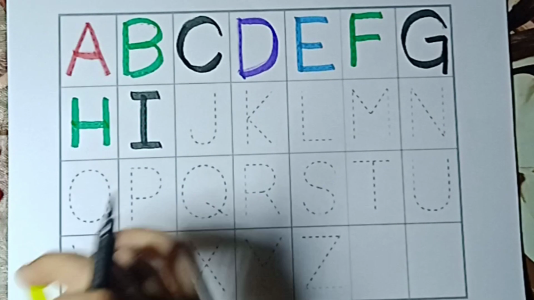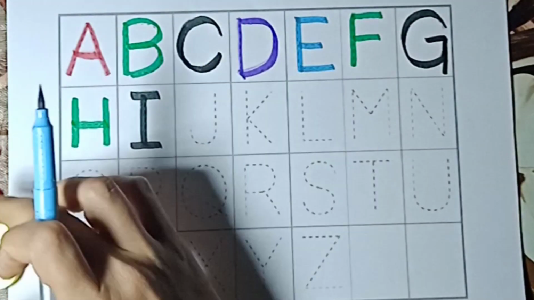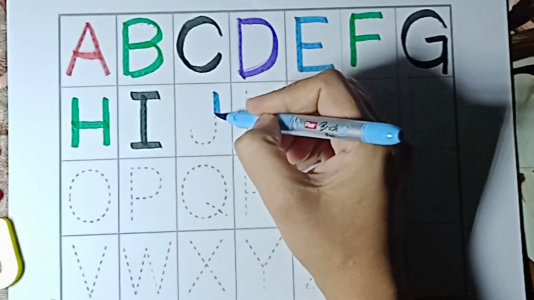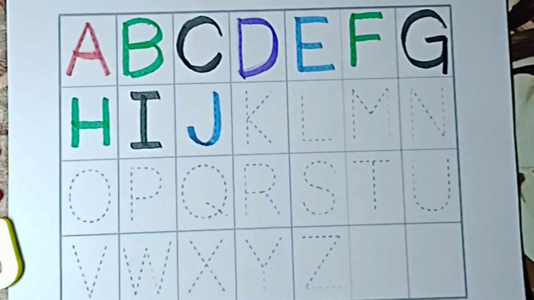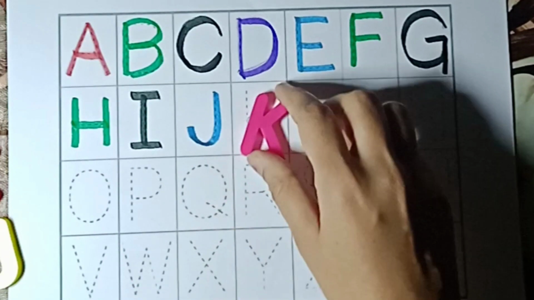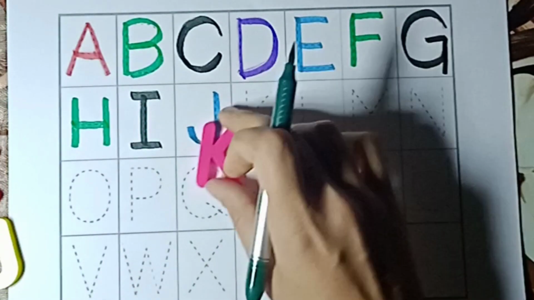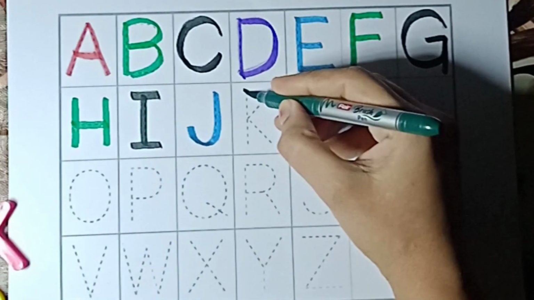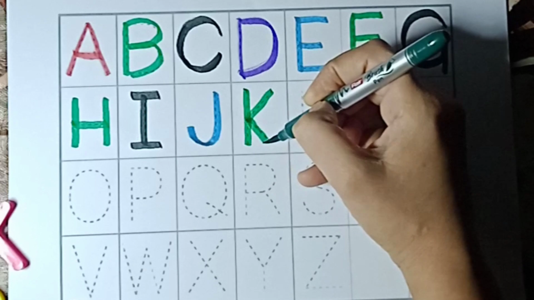Next letter is J. J is for jug. And next letter is K. K is for kite.